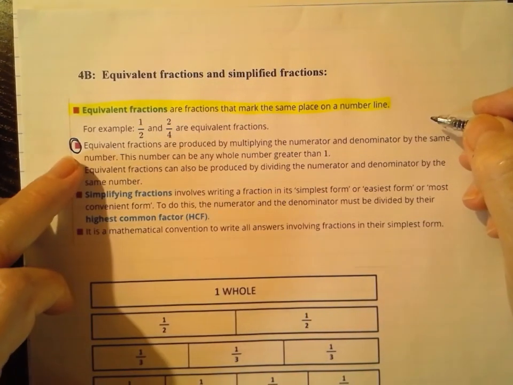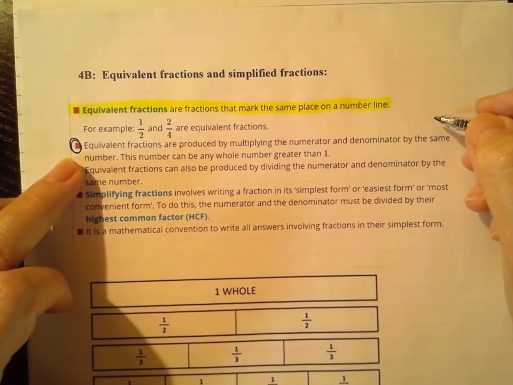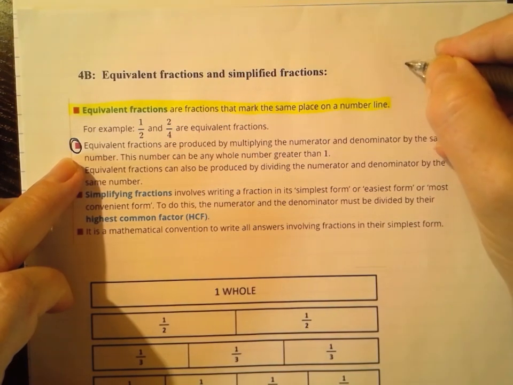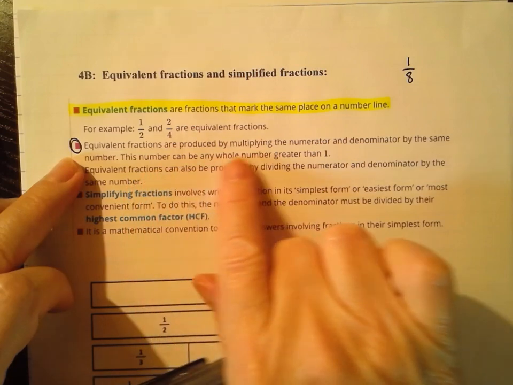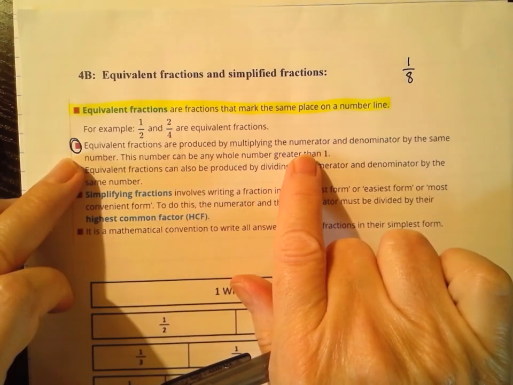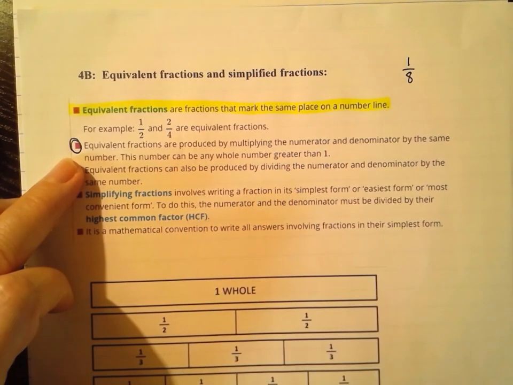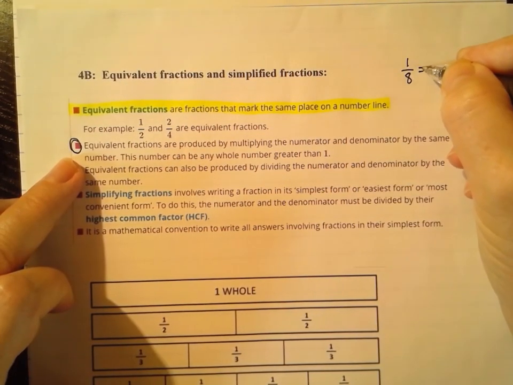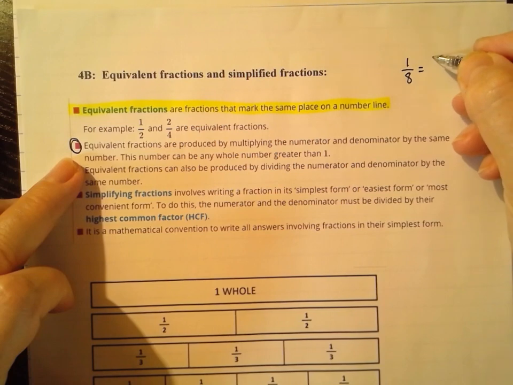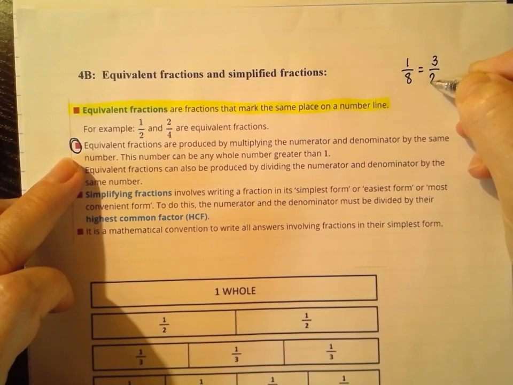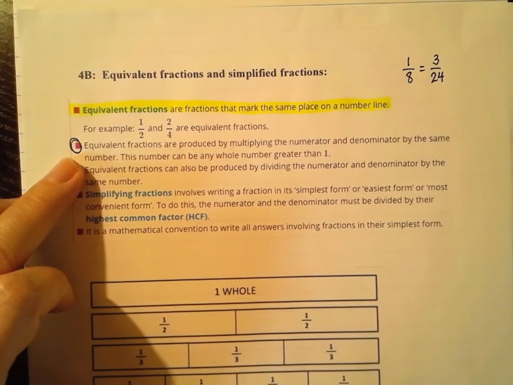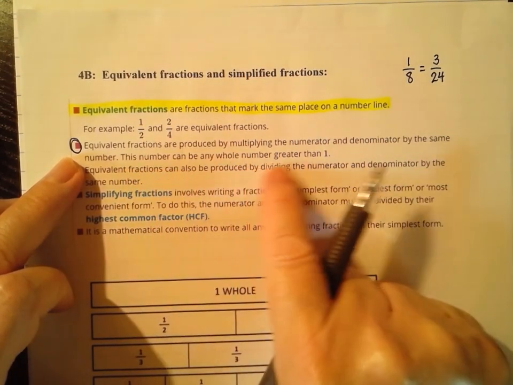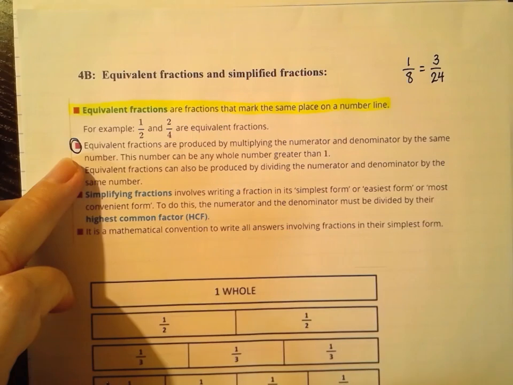Equivalent fractions are produced by multiplying. So what if I had 1/8 and I want to produce an equivalent fraction? I'm going to multiply the numerator and denominator by the same number. Let's just pick 3. 3 times 1 is 3, and 3 times 8 is 24. So 3/24 is the same as 1/8. They're equivalent. This number can be any whole number greater than 1. I picked 3 in that case.